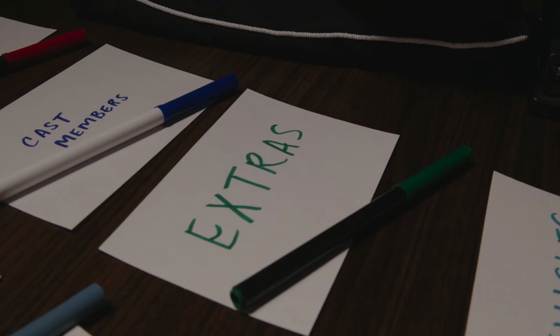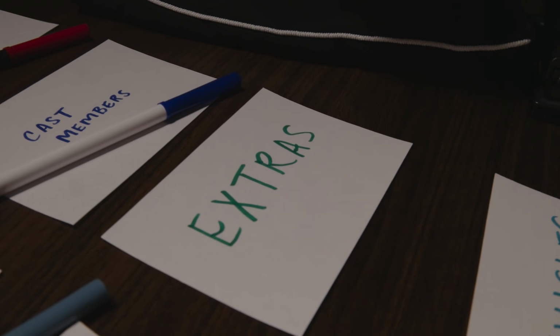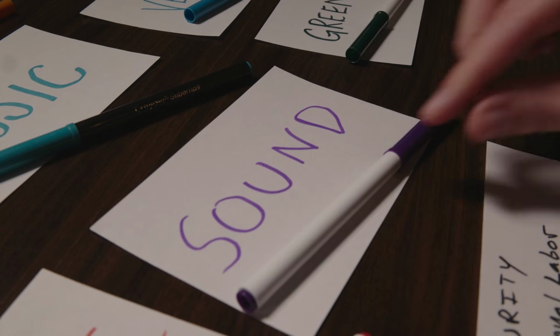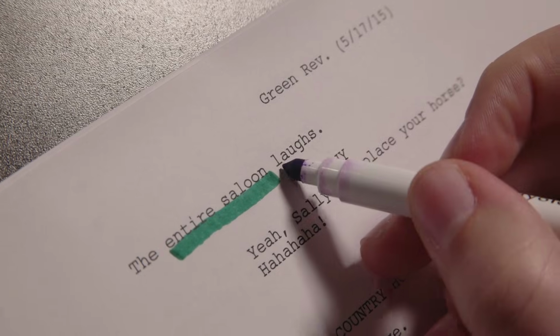Props. The entire saloon laughs. Okay, so this is again going to be extras. We have to figure out how many saloon members there are, and laughs is going to be sound. Exactly who's laughing and how many are laughing is actually an important detail that you want to ferret out.